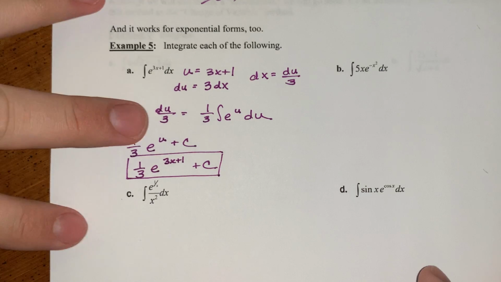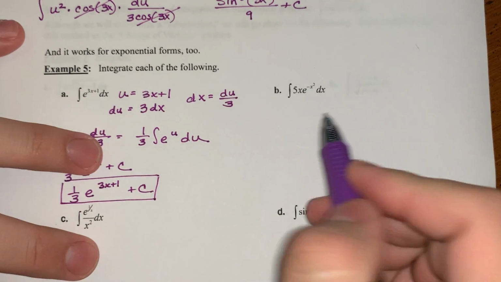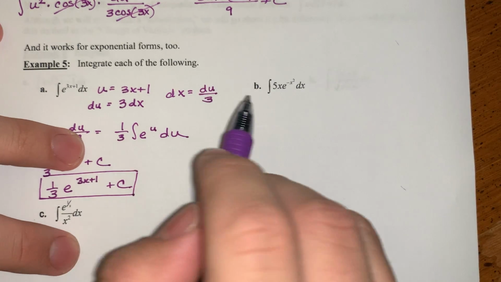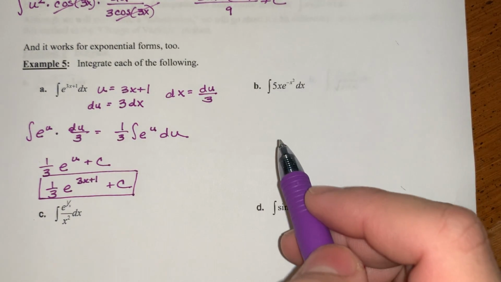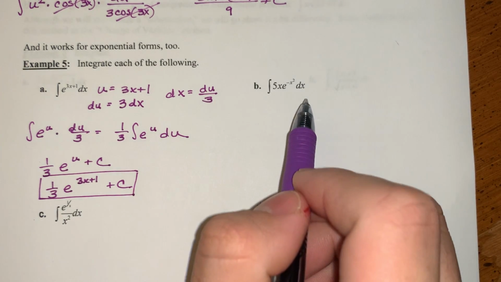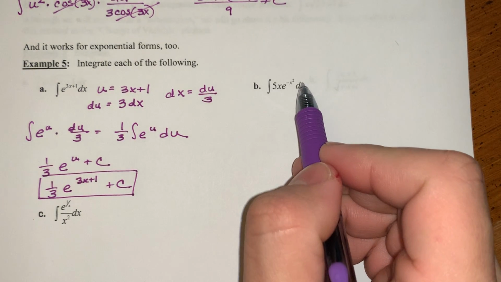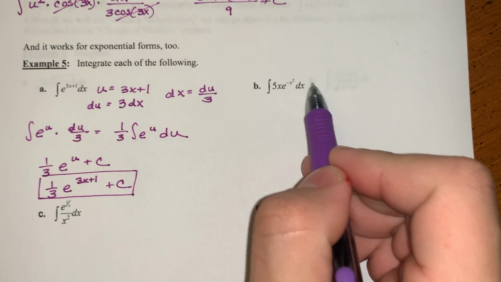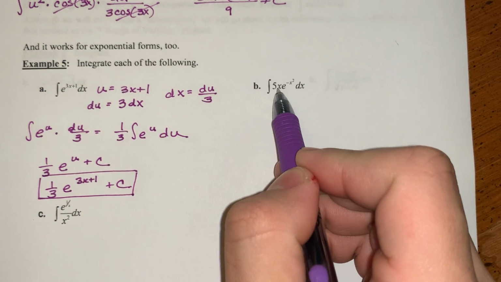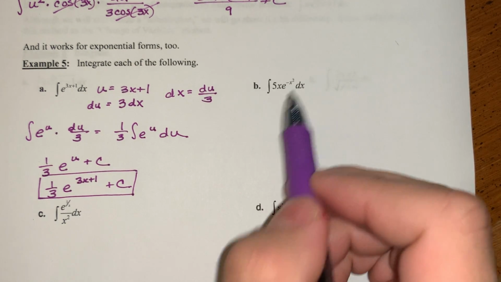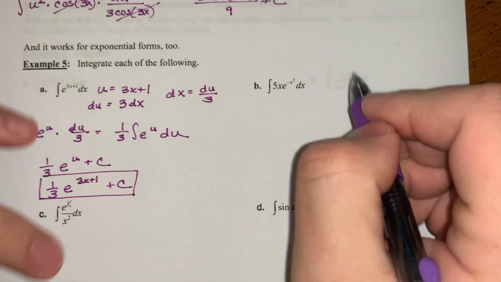Okay. All right, it's going to work the same thing over here. I have 5x e to the negative x squared. And again, kind of like what I was saying from before, a lot of times your u is going to be the exponent. The other good indicator is that if you quickly do the derivative in your head, the derivative of negative x squared is going to give me negative 2x, which is pretty much the same power as the other part of the function, except the difference would be negative 2 versus 5. So that's what we'll do.